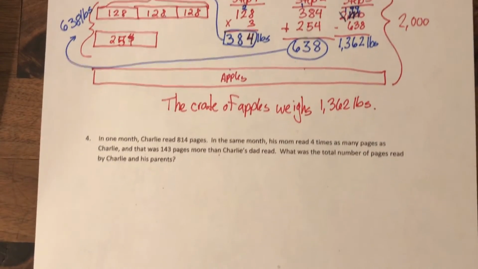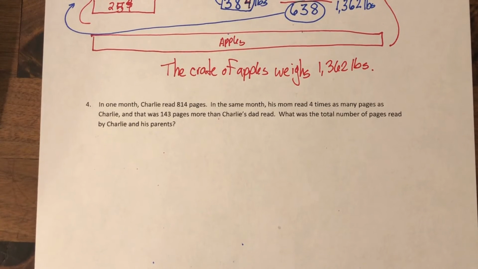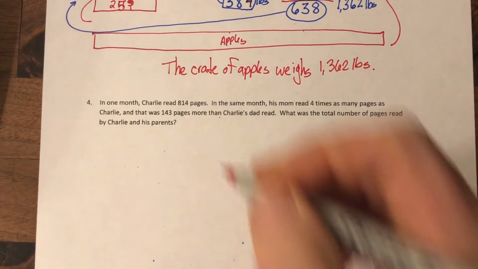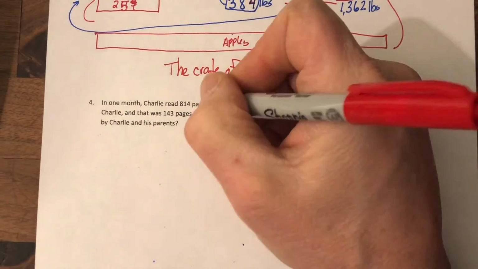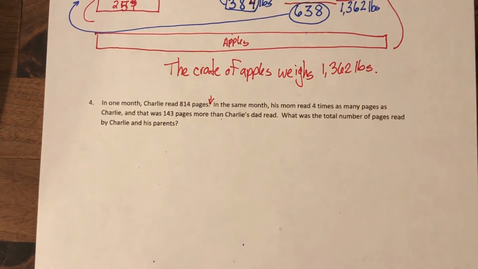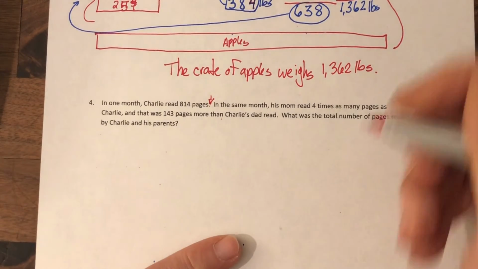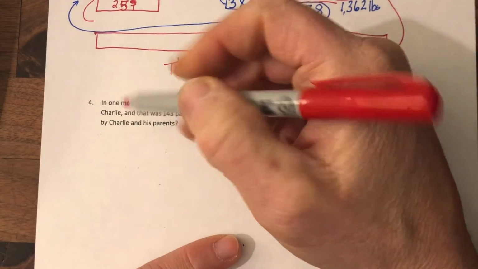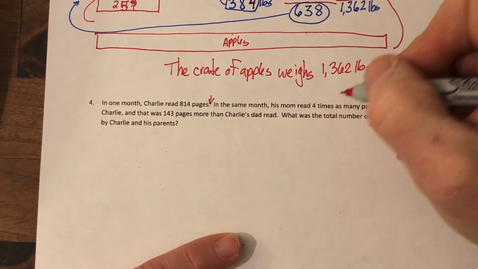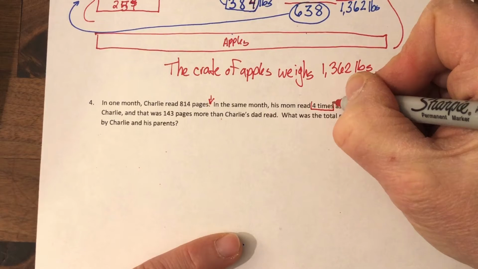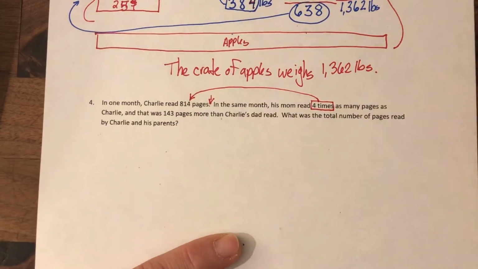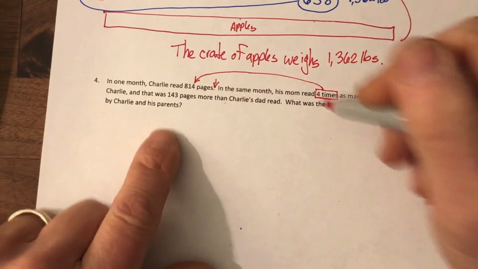All right, then finally, there's this one down here. In 1 month, Charlie read 814 pages, period, stop. Okay, so he read 814 pages in a month. I suppose that's possible, right? In the same month, his mom read 4 times as many pages as Charlie. Wow! 4 times as many as that. 4 times as many as 814 pages. So I know I need to multiply 814 times 4.